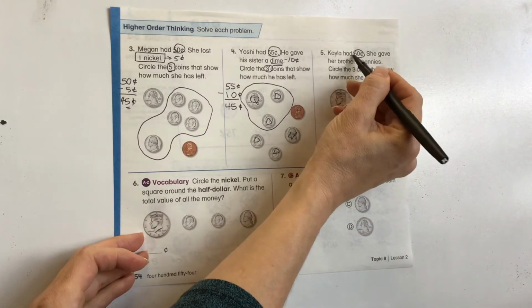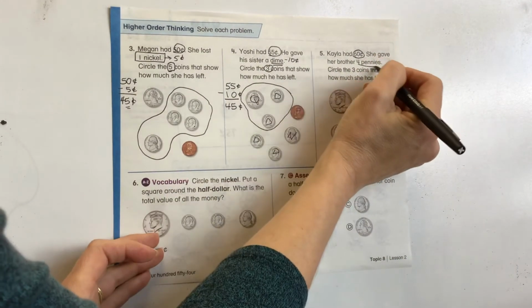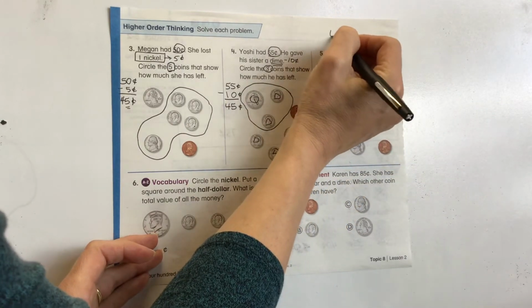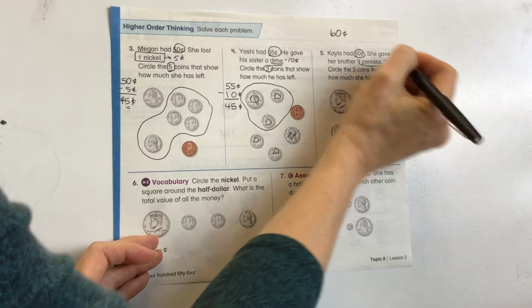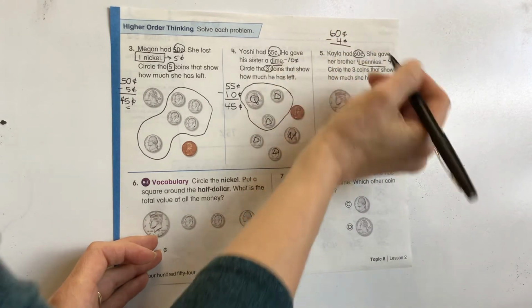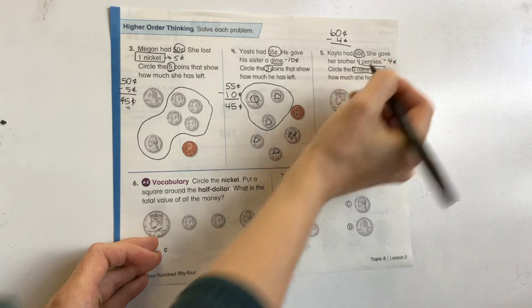Kayla had 60 cents. She gave her brother 4 pennies. So she had 60 cents. She gave her brother 4 pennies, so that's minus 4 cents. Circle the 3 coins that show how much she has left.